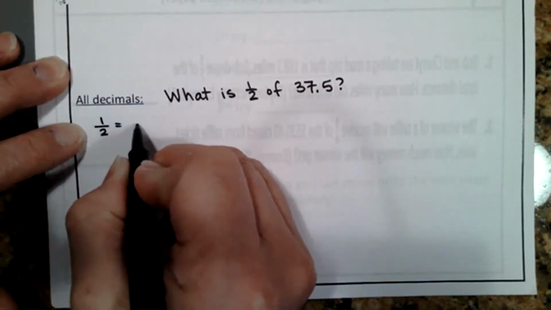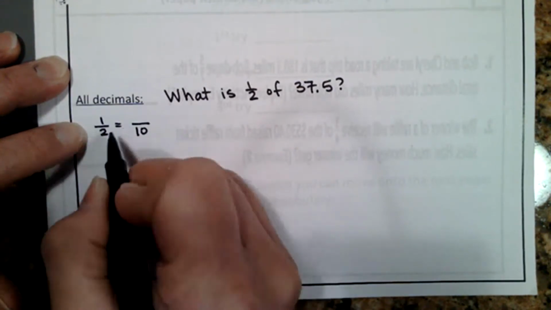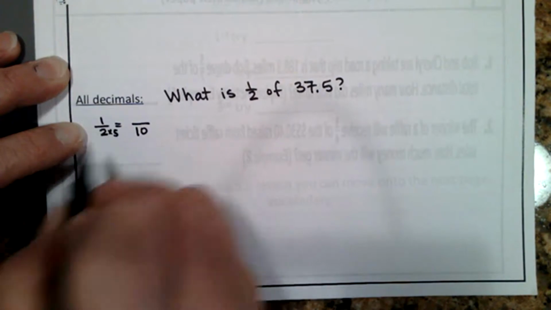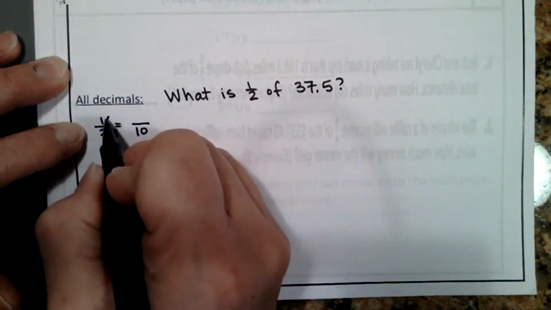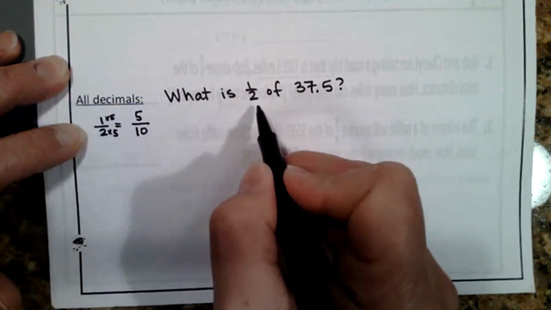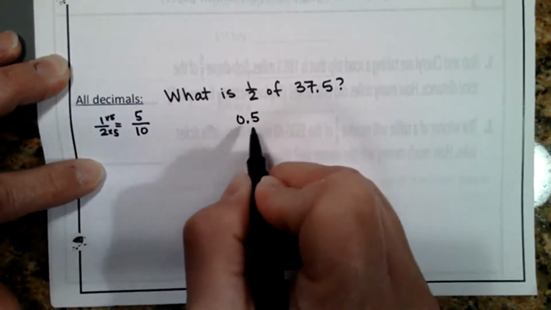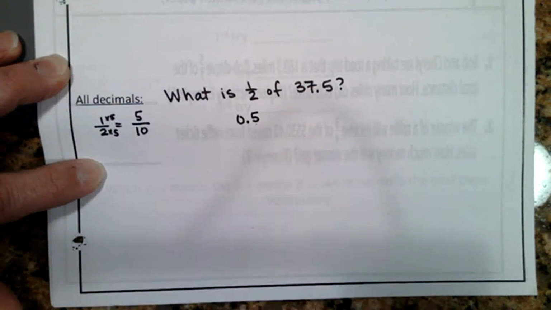1/2, remember, what we want to do is make a base 10 if we can. And we can because we can multiply that times 5. Means we'd multiply this times 5 and we get 5/10. So 1/2 is 0.5. That is a 5 in the tenths place.